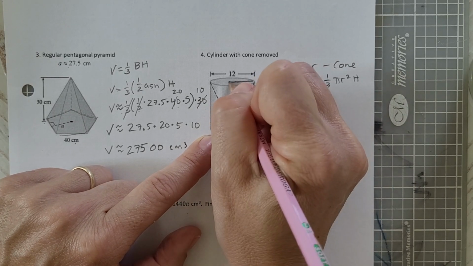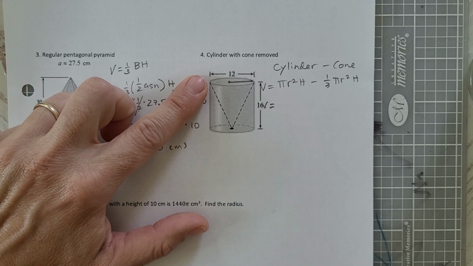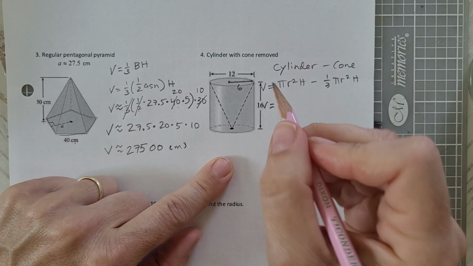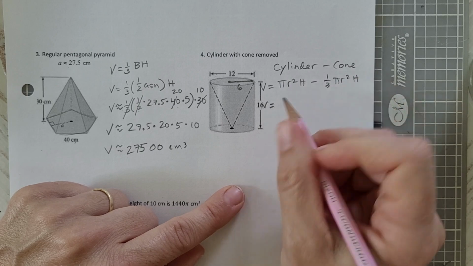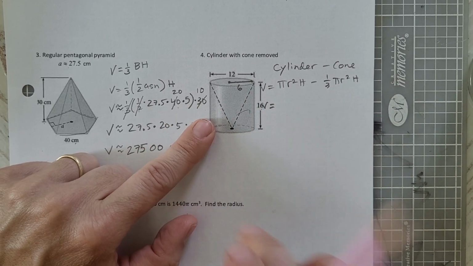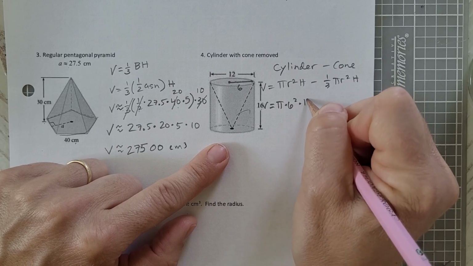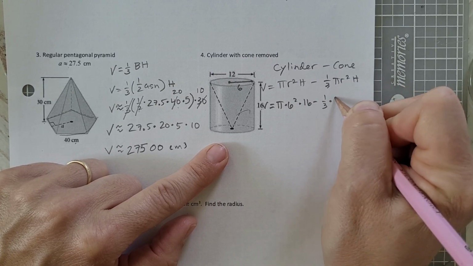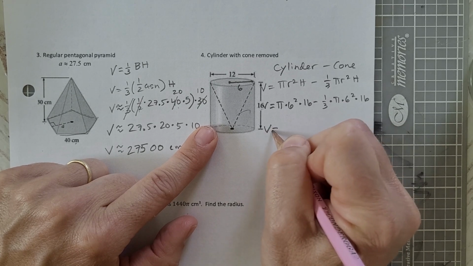Once again, they are giving us the width here, which is the diameter, and we are going to have to divide that by 2 to get the radius. The height of both the cone and the cylinder is 16. So they have a congruent base and a congruent height. And I'm going to just go ahead and substitute everything in.